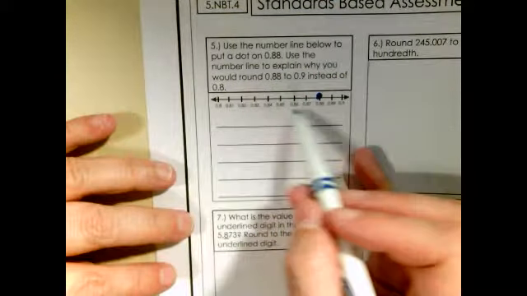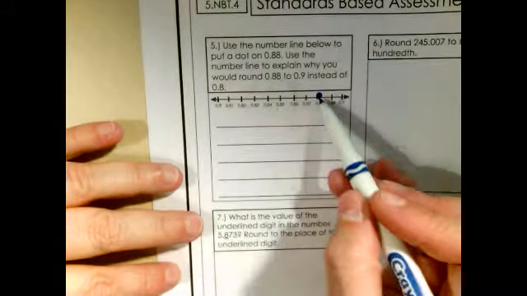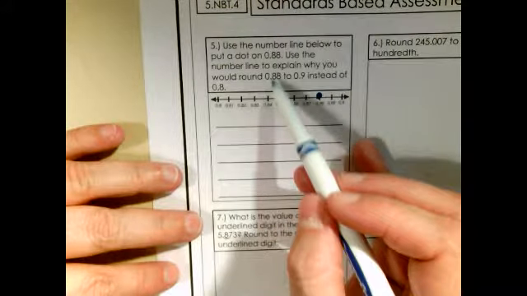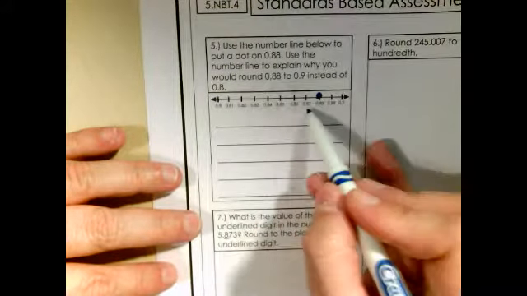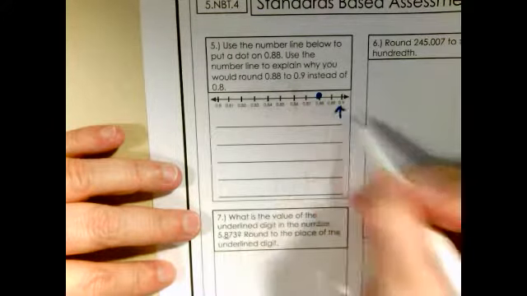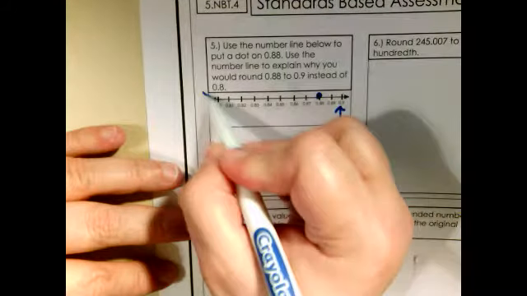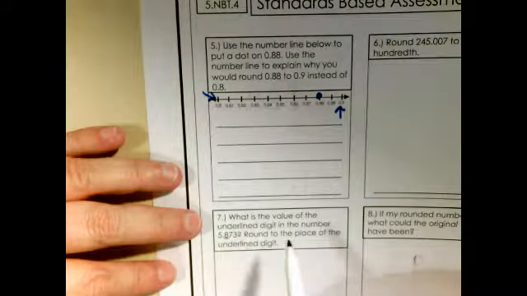Well, this is another one of those Captain Obvious sort of answers. You would just say because 88 hundredths is closer to 9/10. Here's 9/10 right here. You would say it's closer to 9/10 than over here to 8/10. So that would be a pretty simple explanation there.